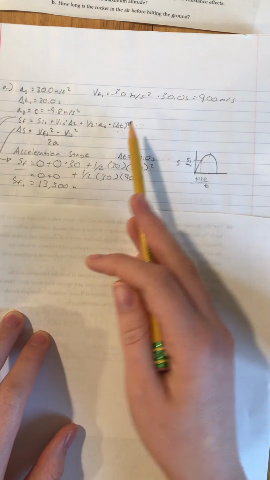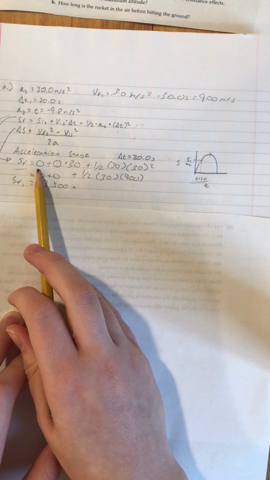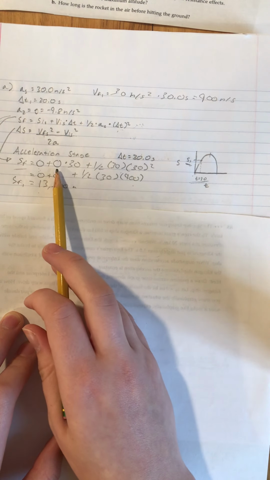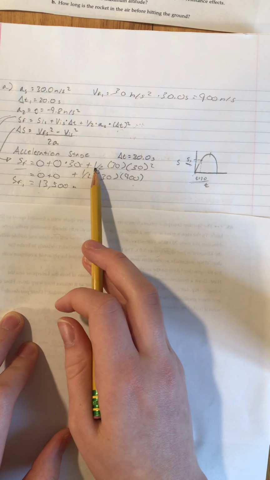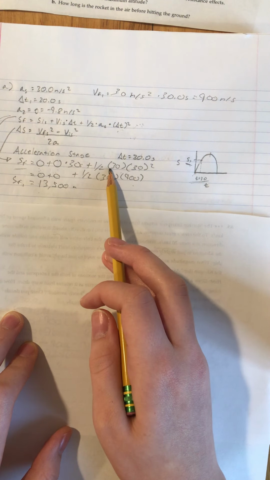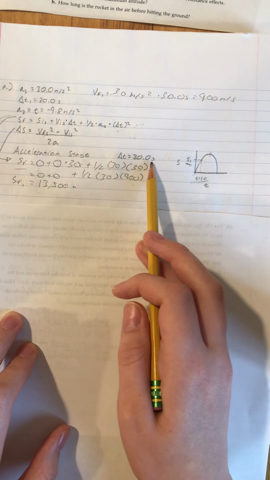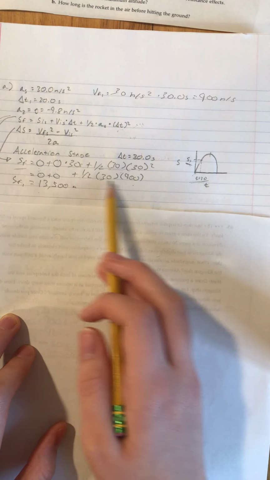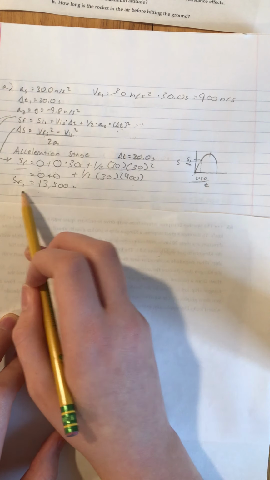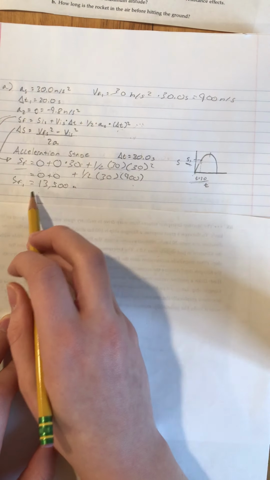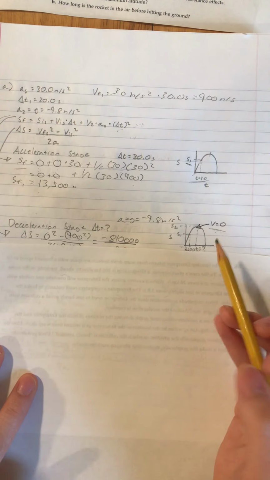So we're going to take this equation here and just plug in what we know. So we have the initial position, which is 0, the initial velocity, which is also 0, times 30 seconds, plus 1/2 times 30, which is the 30 meters per second squared, times 30 seconds squared. And so we do all the math here, and we find the position of the rocket at t equals 30 is 13,500 meters.